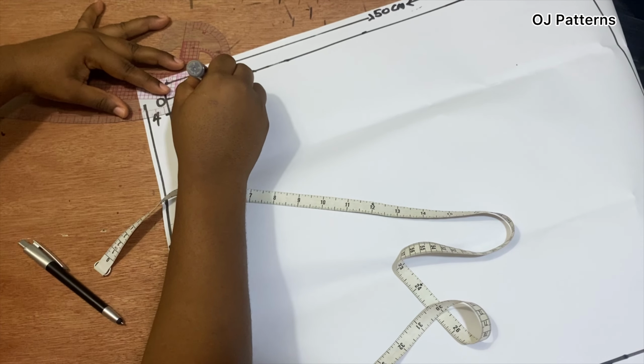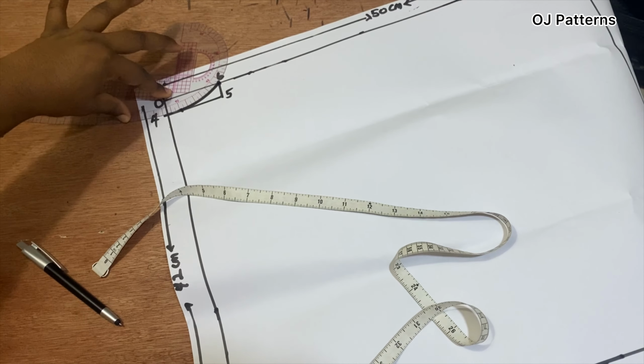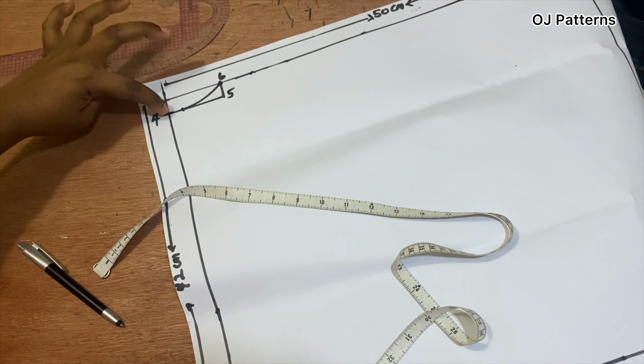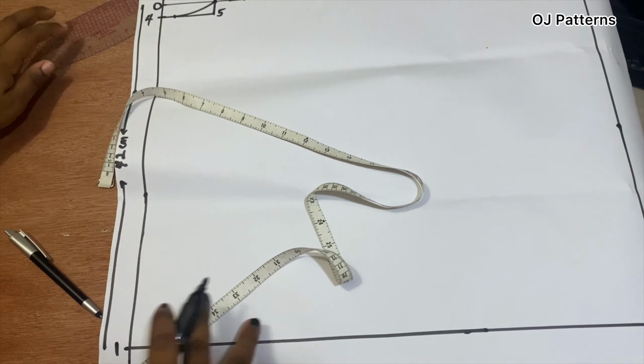So from 6, I'll use my French curve this way. From 6, I use my French curve to that 1.5 cm in or 2 cm in.